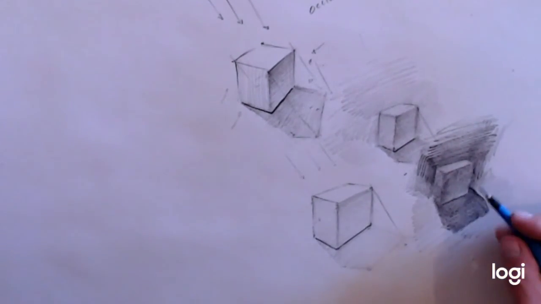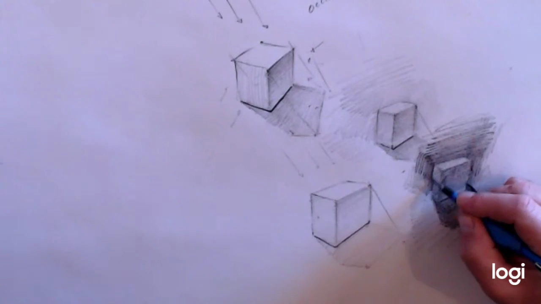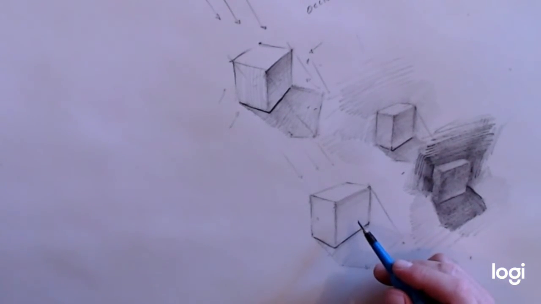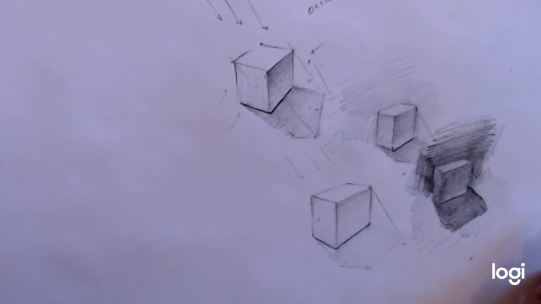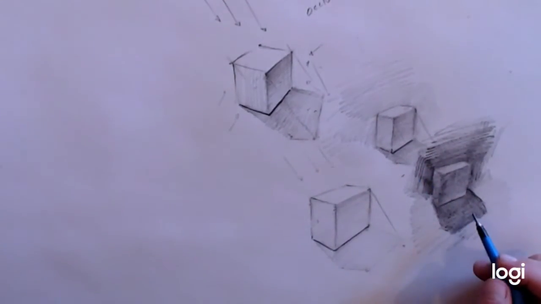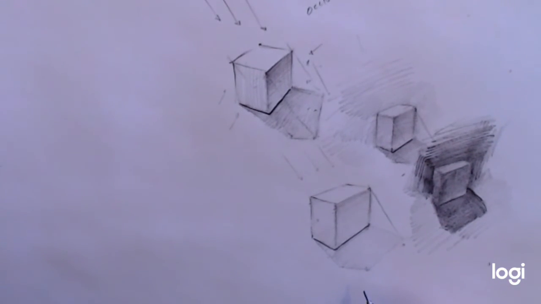Okay, so here we're shading something in super bright kind of light. Here we're shading something in a foggy light, and here we're shading something sitting in the dark.